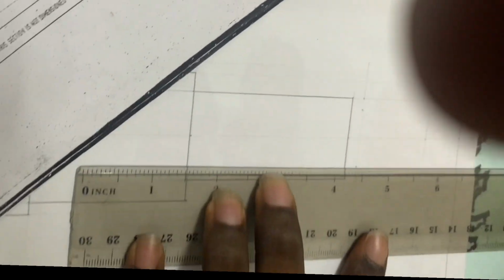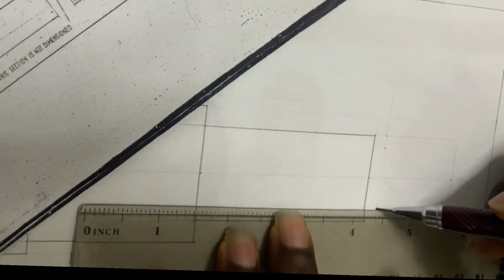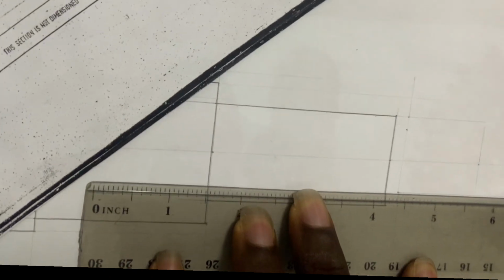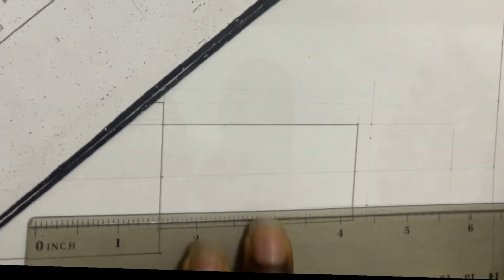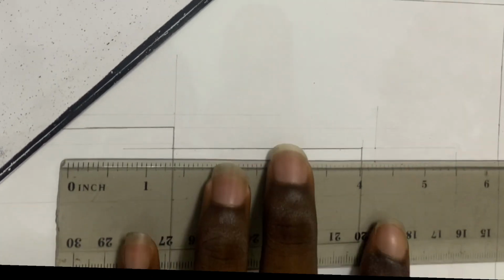So I've gotten my 1.2, so project with a fence line. Also project up with a fence line.